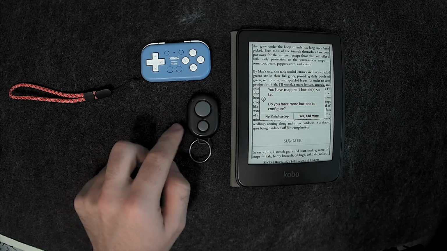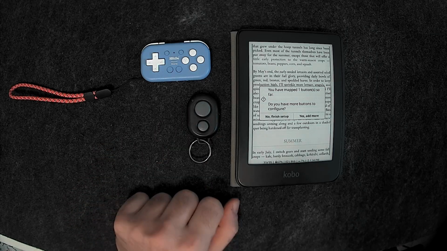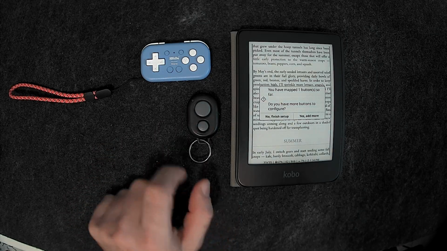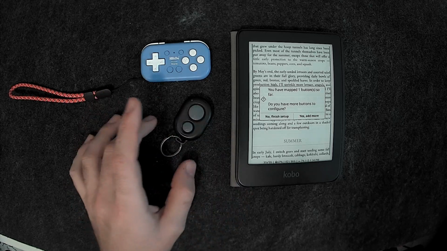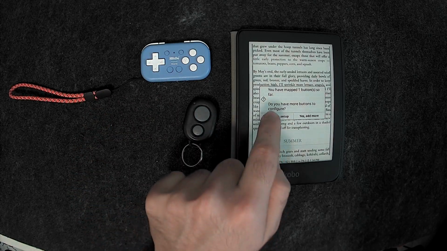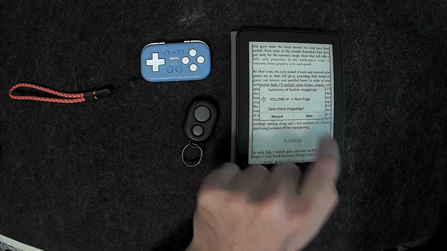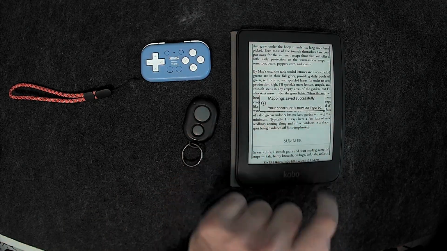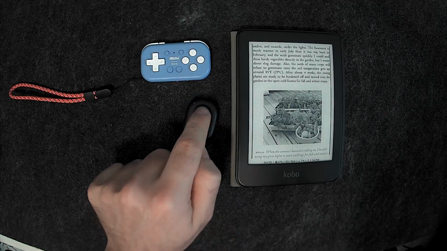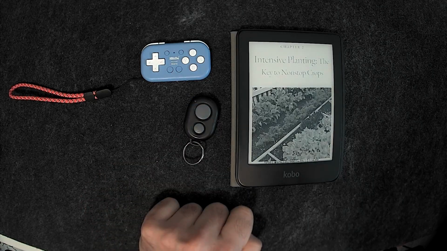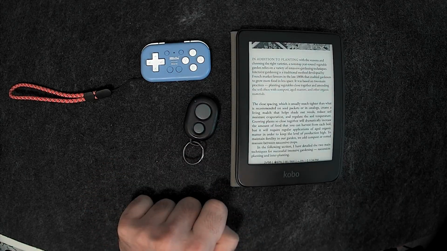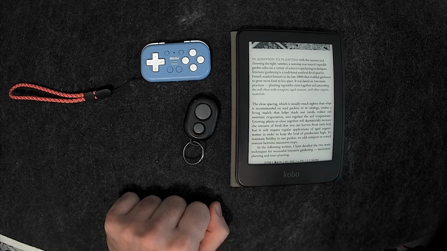Well, I do have a physical button here, but I know for sure that it sends the same item. So in practice, I have just one button. I'm going to say finish setup. I have this mapping. I click save. And now my controller is configured. That's a much easier way of making the setup.